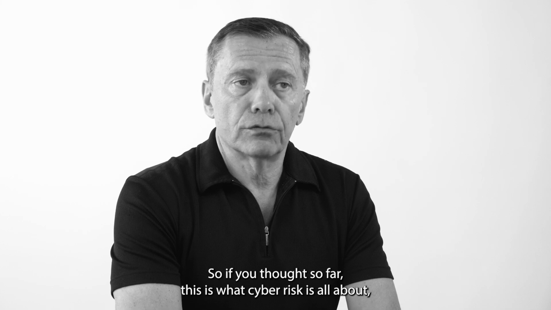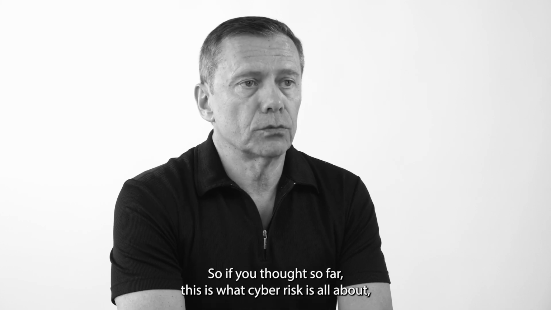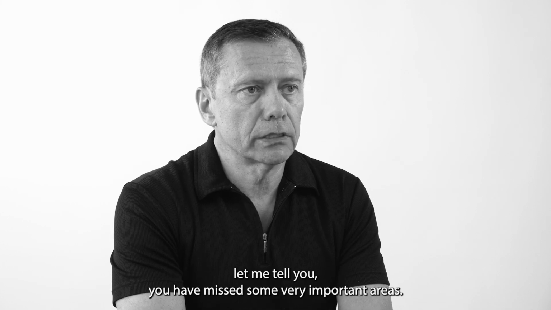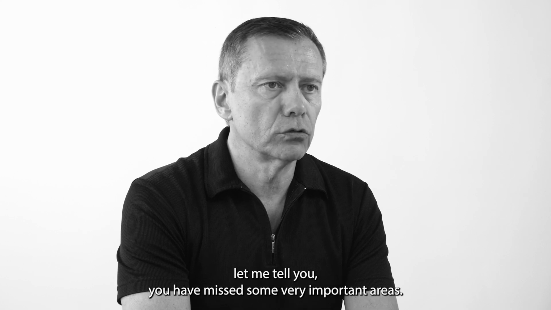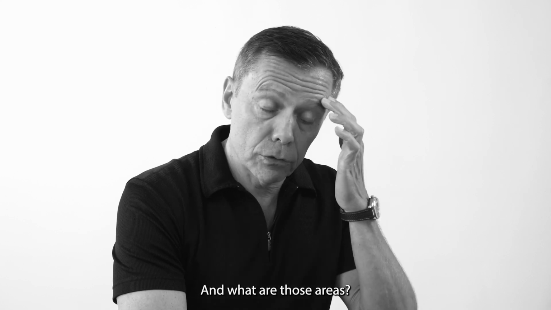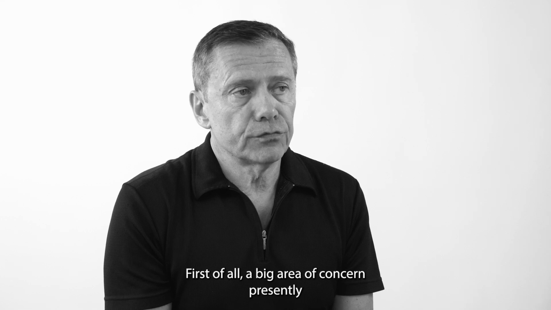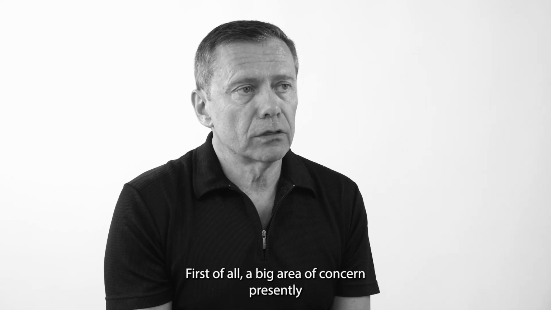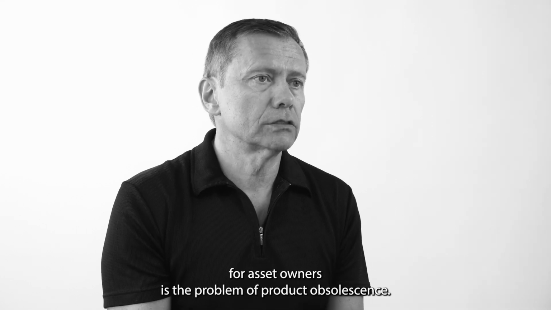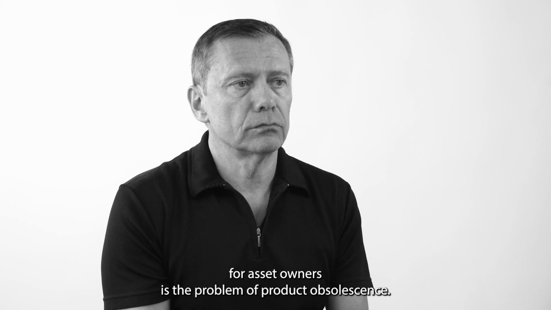So if you thought so far this is what cyber risk is all about, let me tell you, you have missed some very important areas. And what are those areas? First of all, a big area of concern presently for asset owners is the problem of product obsolescence.